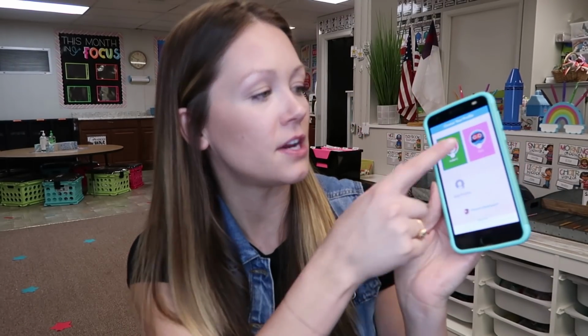Oh, lastly, I forgot to mention, you can actually use Epic on your tablet device. I use it on my phone. Let me show you. So I will pull Epic up here. I use Epic on my phone, and you can see here I have my kiddos' little accounts on here, and then I can see kind of what they've been reading.